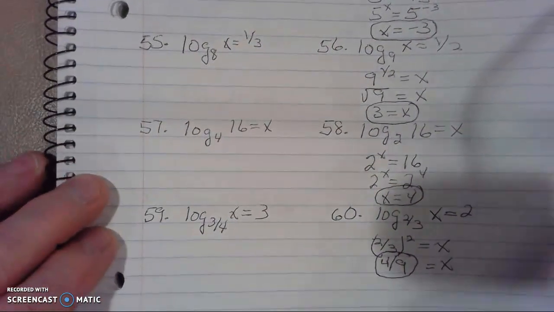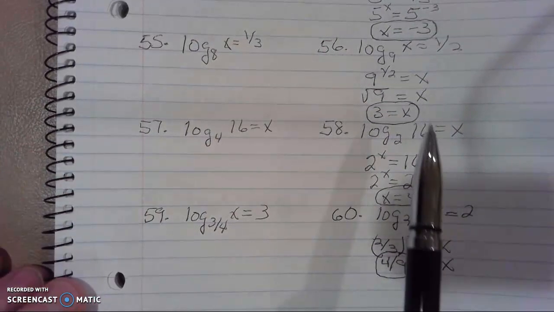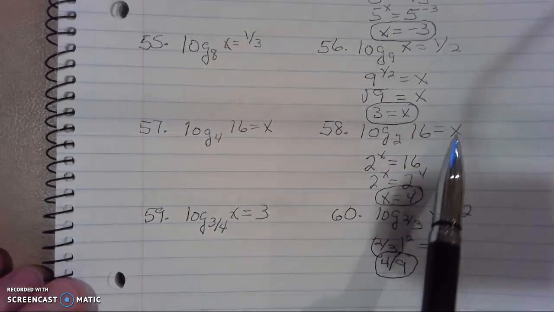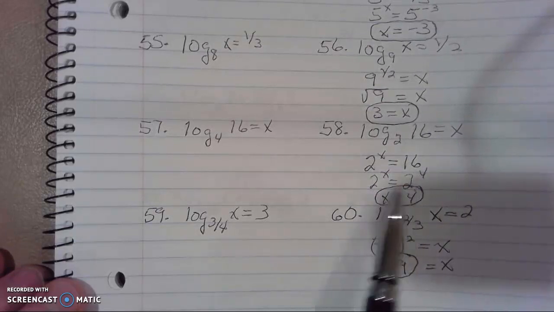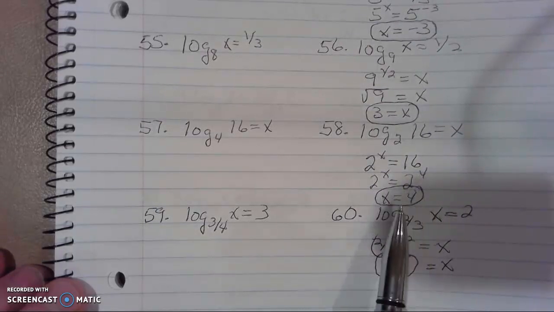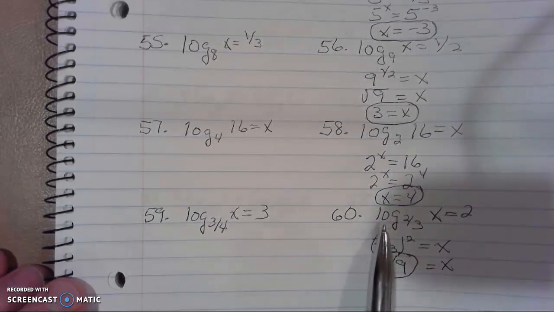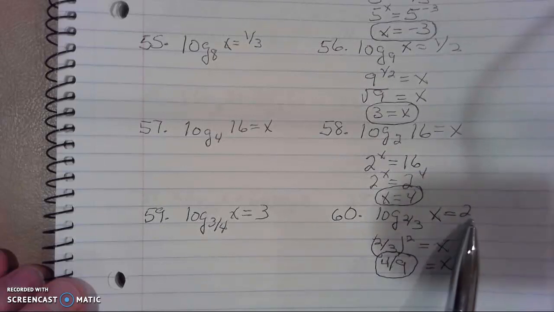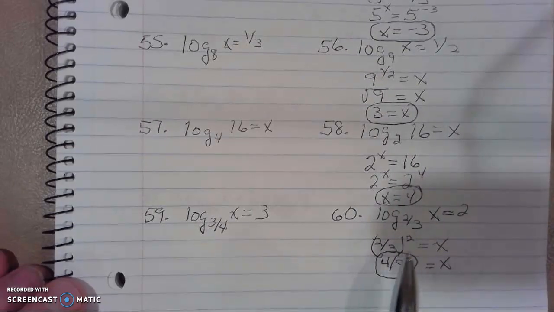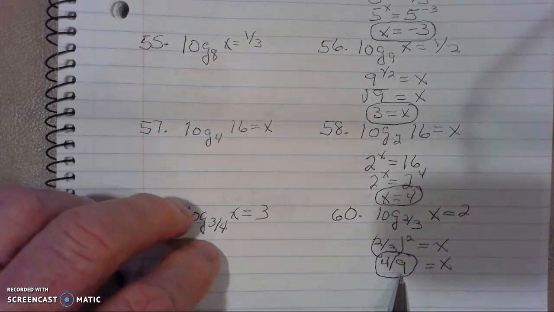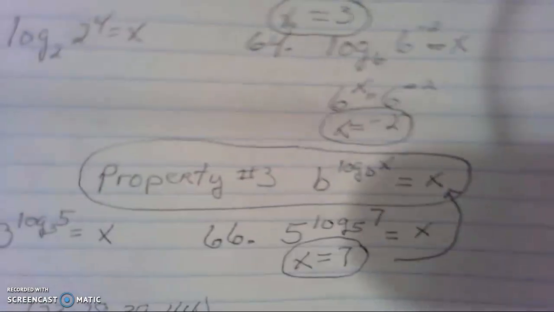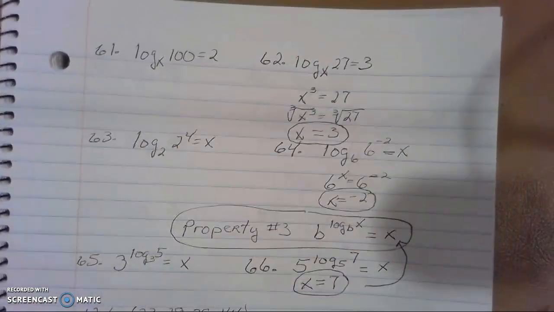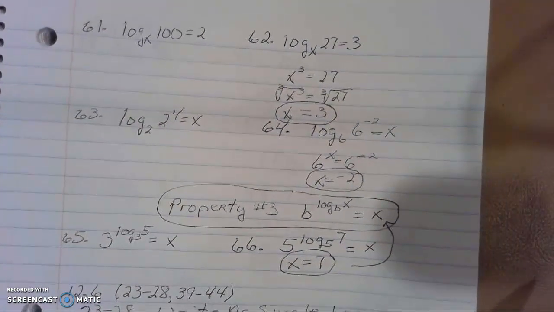58 and 60. 58 is written there, which means 2 to the x equals 16. Then if you can, get to 2 on both sides. 2 to the x equals 2 to the 4th, so x equals 4. 60, I mean, it's 2/3 squared. 2/3 times 2/3 is 4/9. 61 and 62.